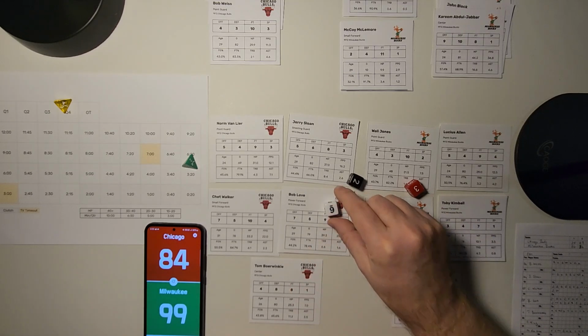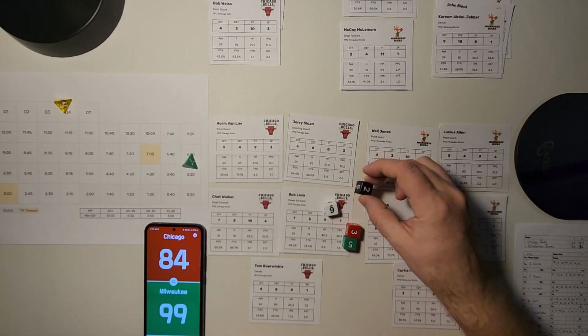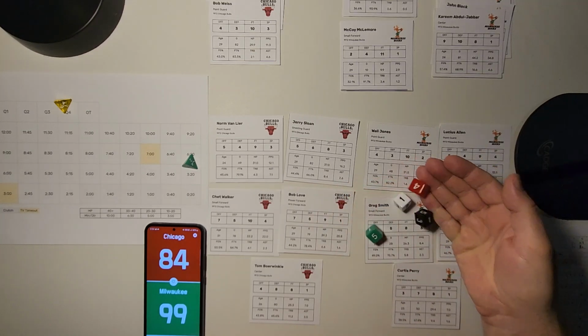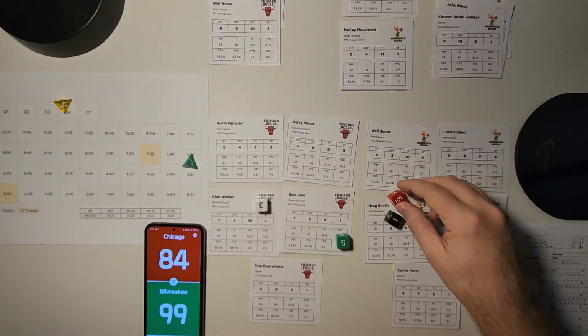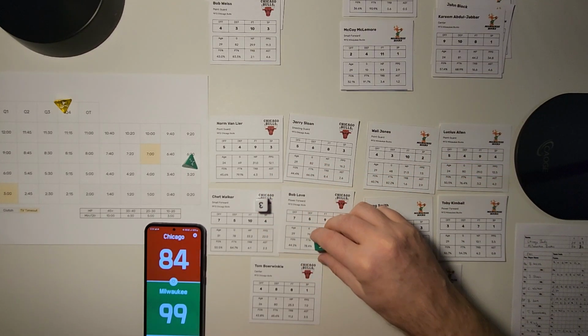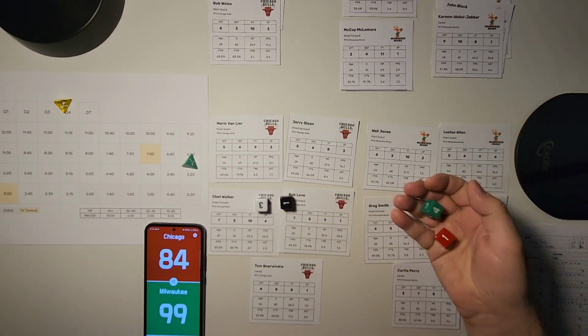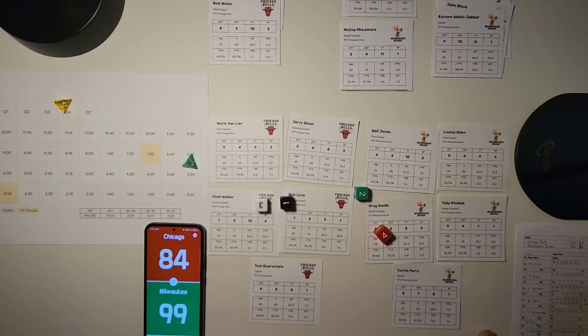6, we're going to give it to Bob Love. He has been hot the whole game, but he misses this one. But there's a foul before the shot, so we'll replay that. It's a set play. They get it into Chet Walker. He misses, but he gets fouled. He's going to miss one and make one.